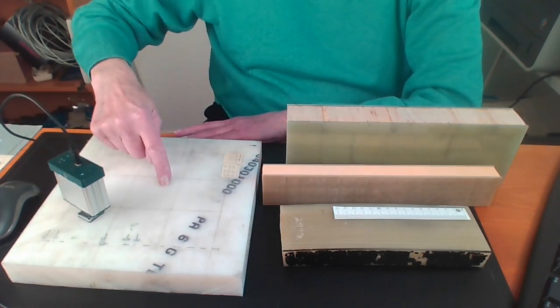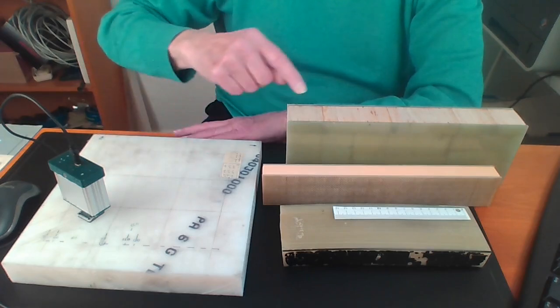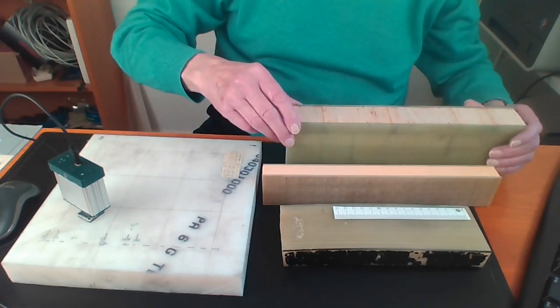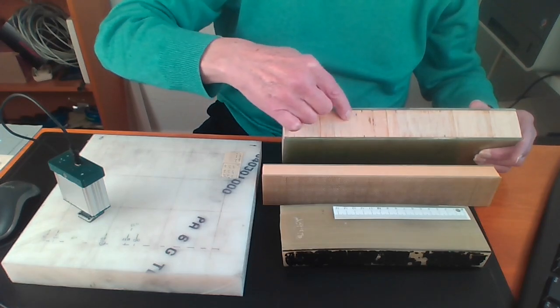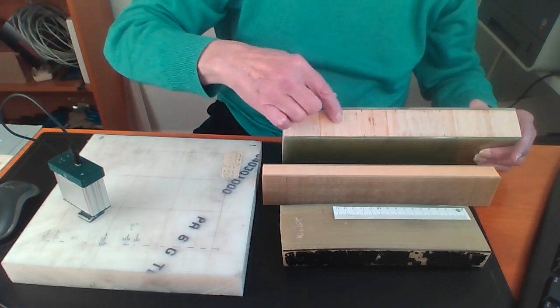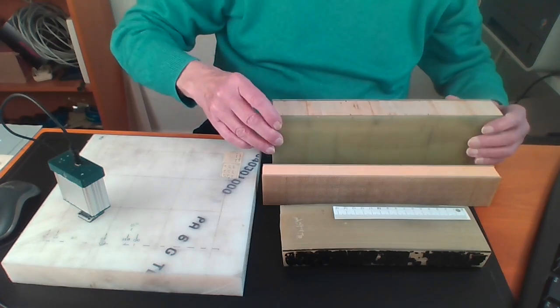We have polyamide with epsilon r being 2.8. We have balsa wood in the middle with permittivity of 1.3.